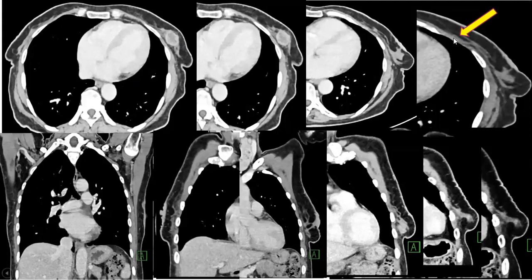And here the arrow shows an intercostal enhancing nodule within the muscle, signifying muscle involvement.